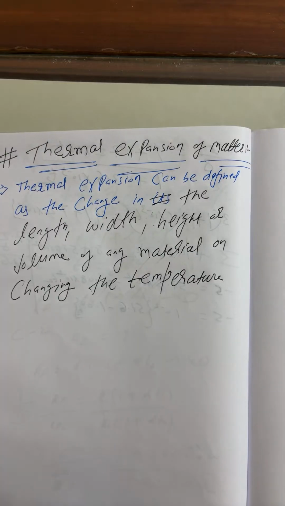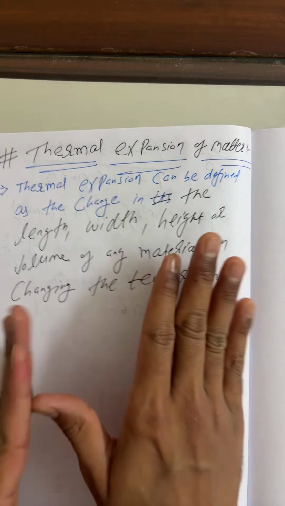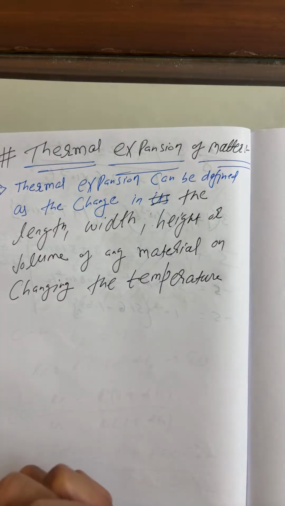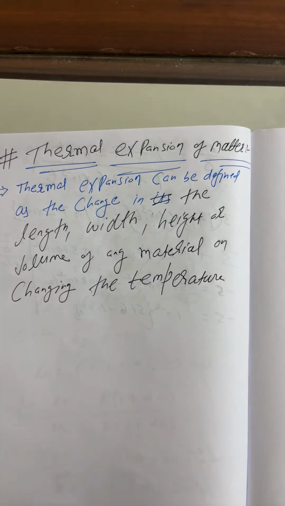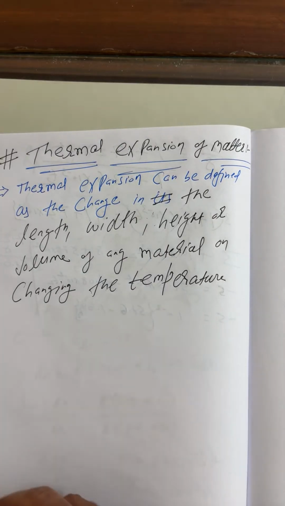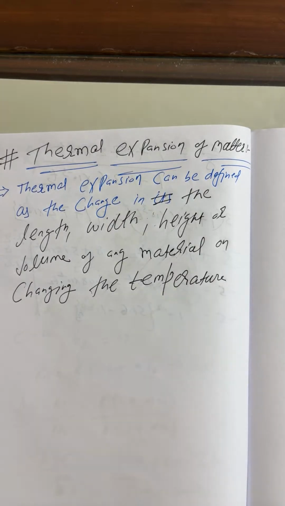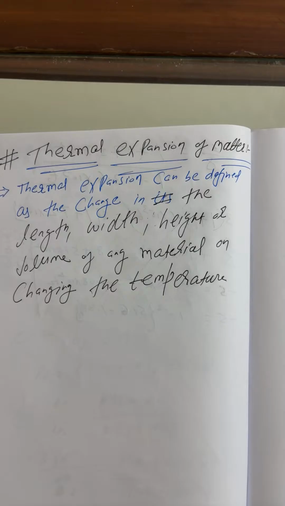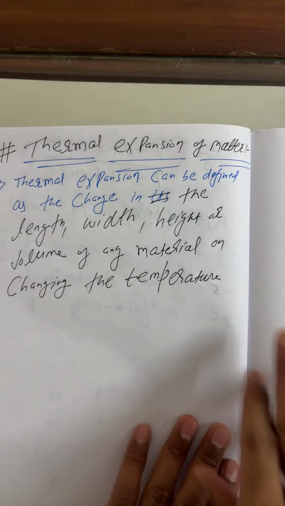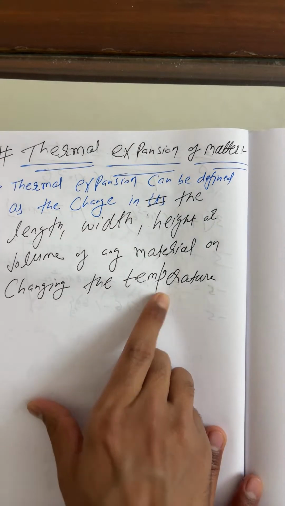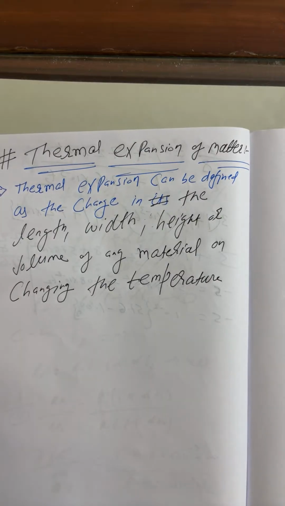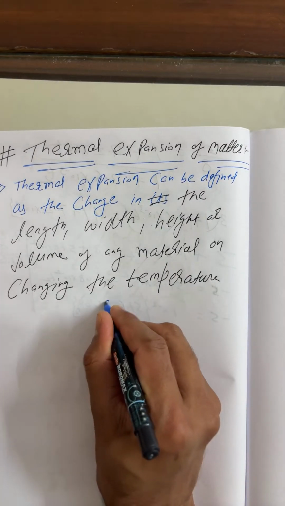Sir, for exams you already have the textbook of Narayana.